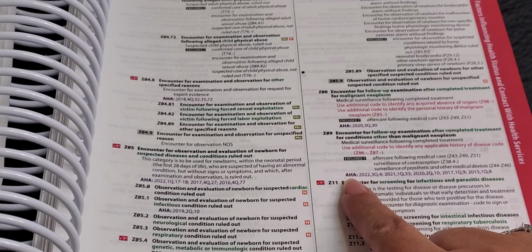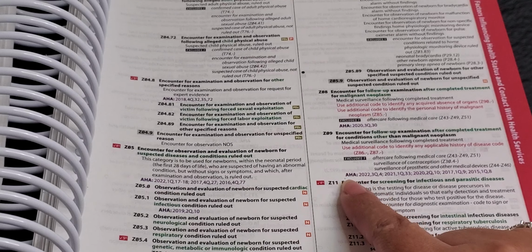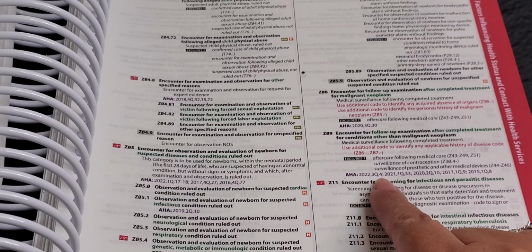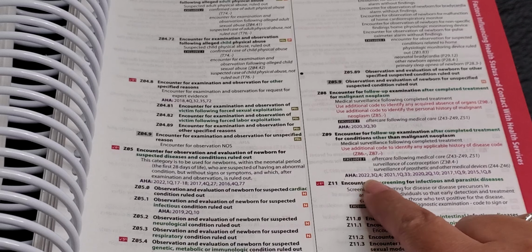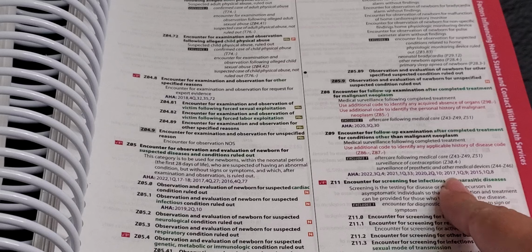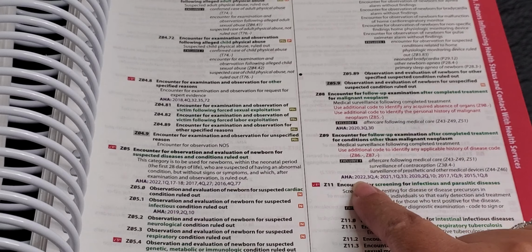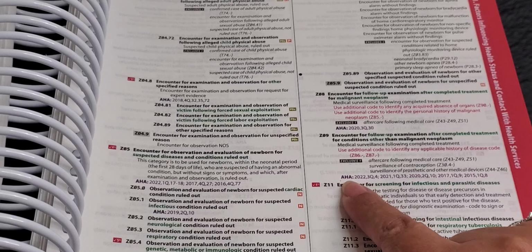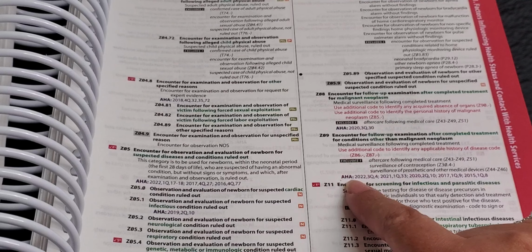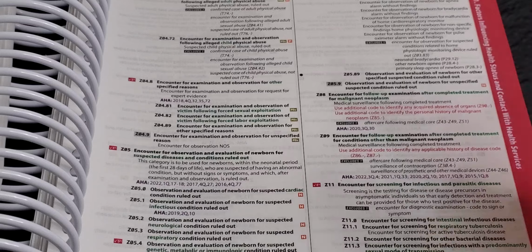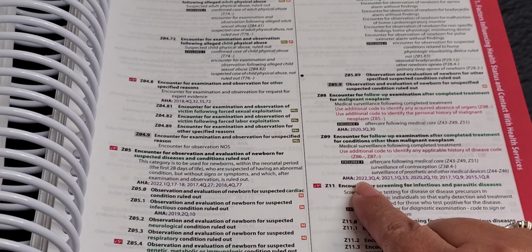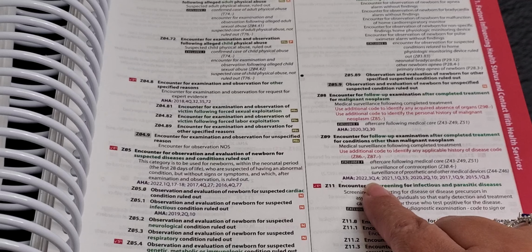Where it says AHA 2022 3Q4, and then it says 2021 1Q33, 2020, 2017, 2015. What it means is that 2022 indicates an AHA Coding Clinic. The American Hospital Association has a coding clinic where somebody sent in a question, and there was some guidance put out from the people who manage this book, or the code series. So it's AHA 2022: in 2022, this happened, and that would be in the third quarter.